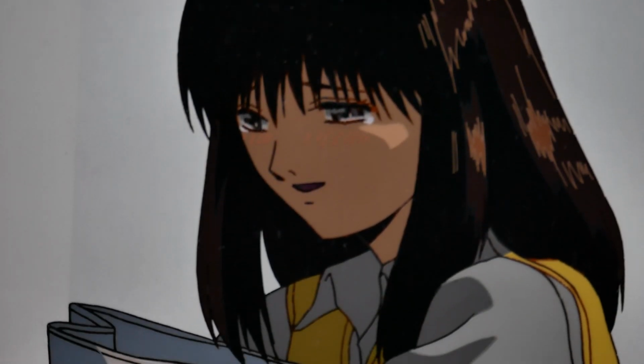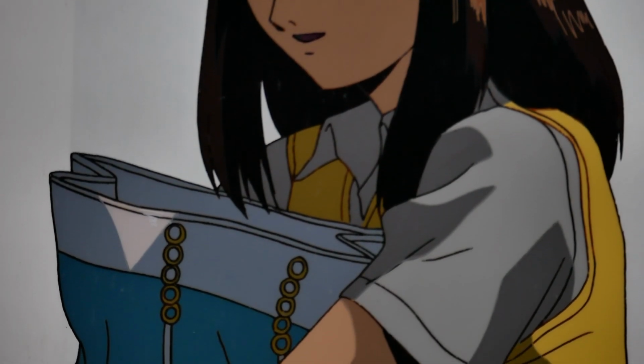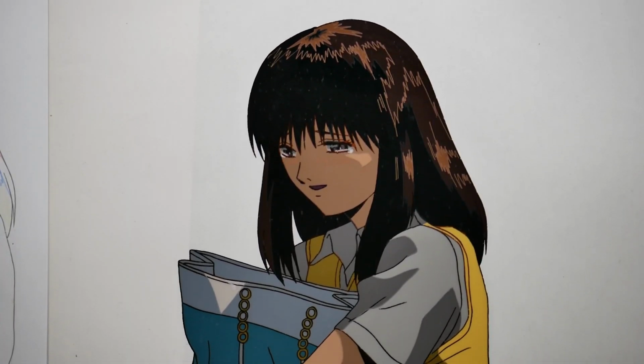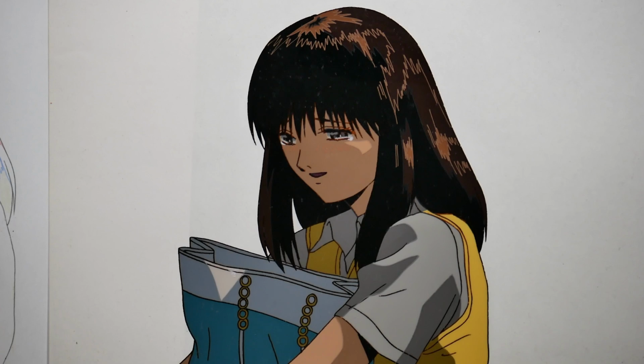I wanted to show something outside of the North American animation, and this is from GTO, Great Teacher Onizuka, and it really shows a completely cinematic approach to lighting and shadows in animation. They're usually doing a two-tone setup, like you'll see with the shirt, where it's a dark gray and a light.